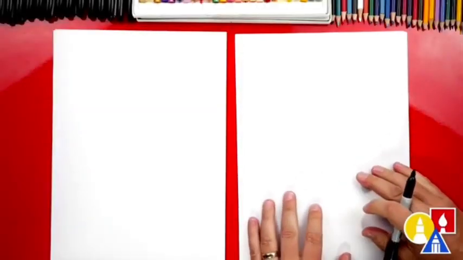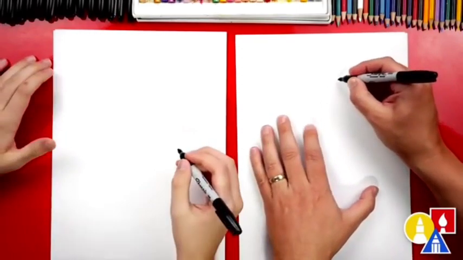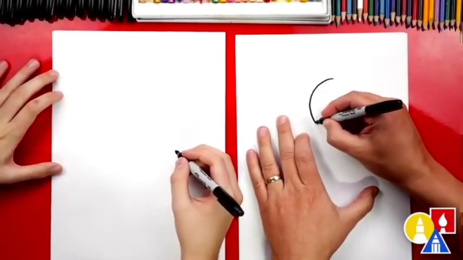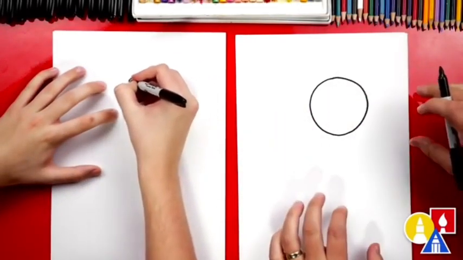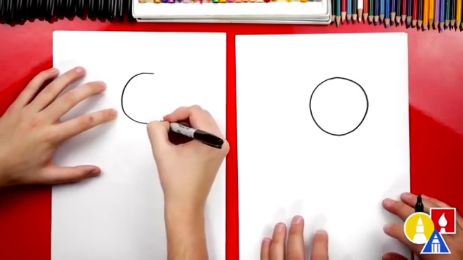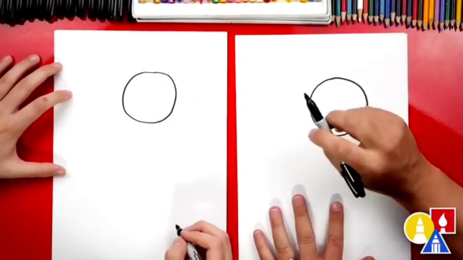We're first going to use our markers and we're going to draw our landscape. So let's first draw a moon up here. We're going to draw a big circle, a really big circle. And I'm drawing it a little to the right side of the paper, not right in the middle. Good. Now let's draw our first tree.